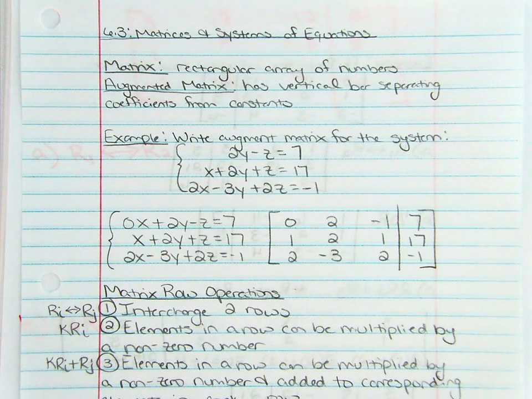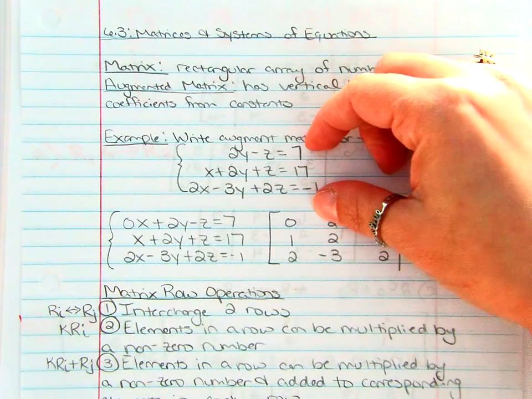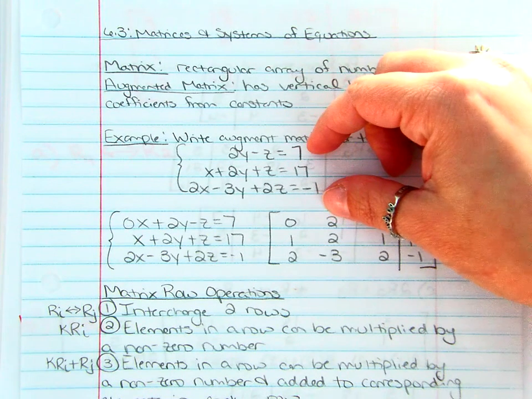One of the first steps or style of problem you're actually going to encounter is translating a system of equations into an augmented matrix. So this system of equations that's given has three equations, and most of the equations have three variables.